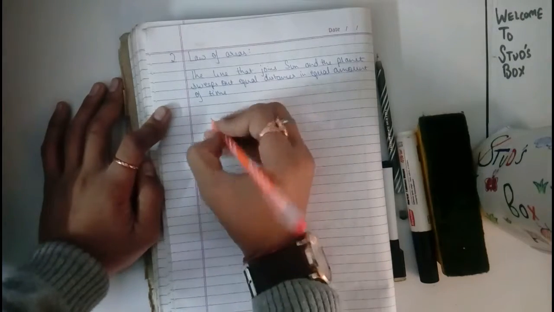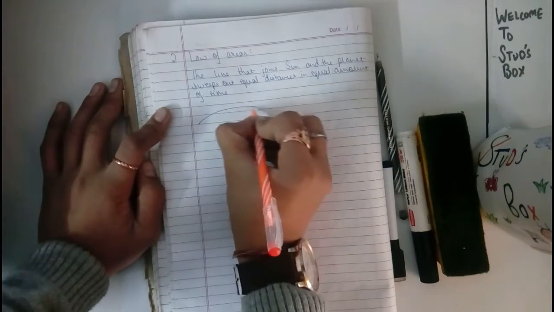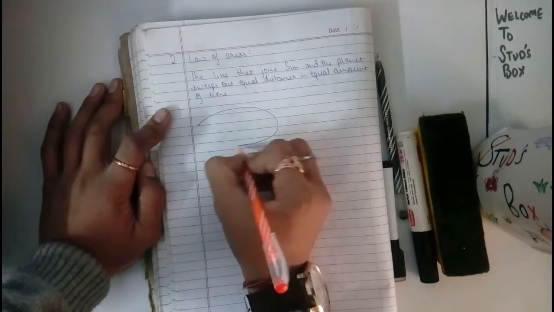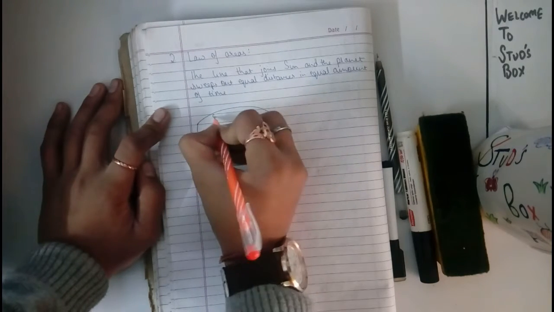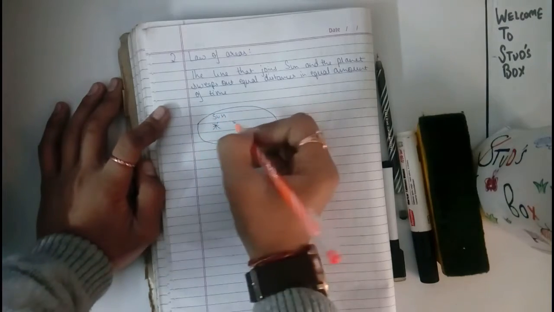So let's take a figure. This is an elliptical orbit with the Sun at one of its foci. So this is the Sun.